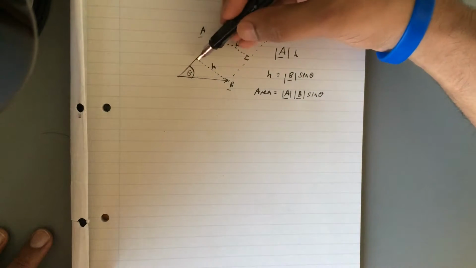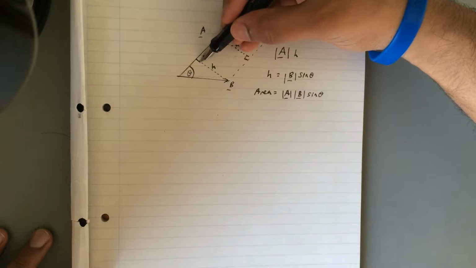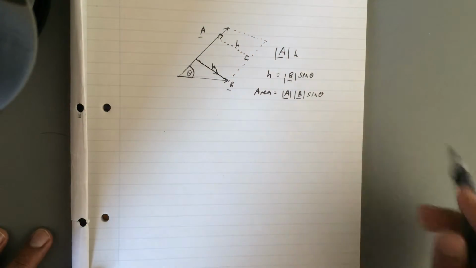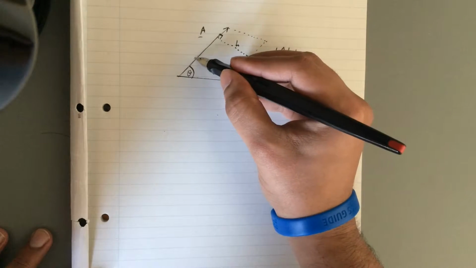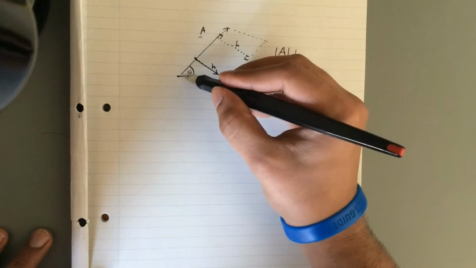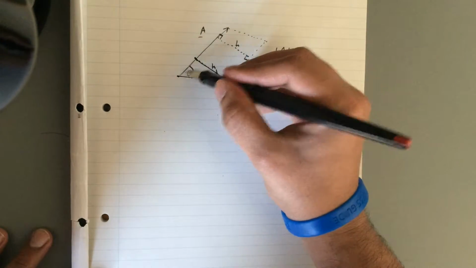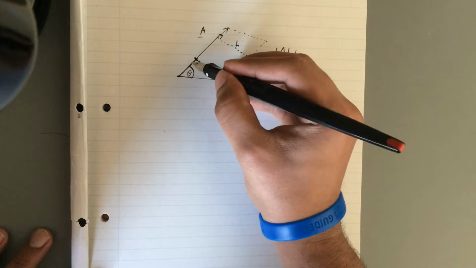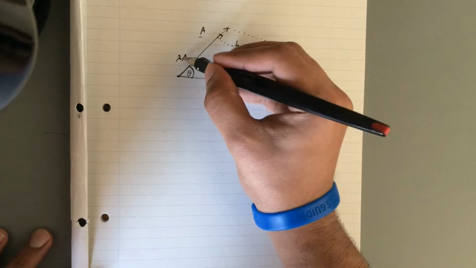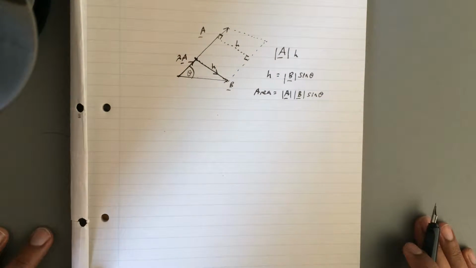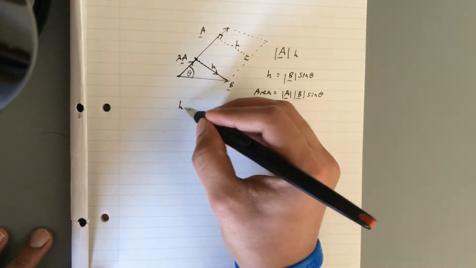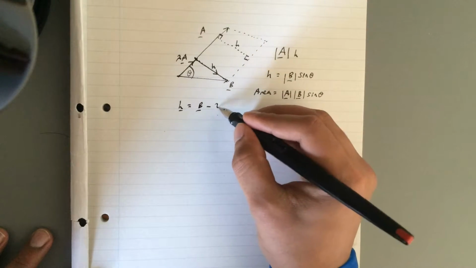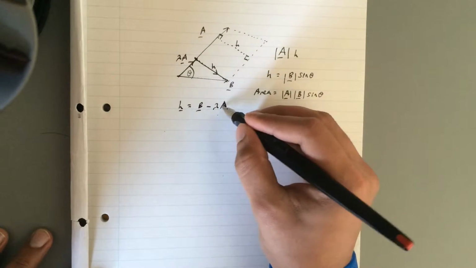We can draw in H as a vector, and divide the A vector into this lambda A vector. We can see that H is simply going to be B minus lambda A.